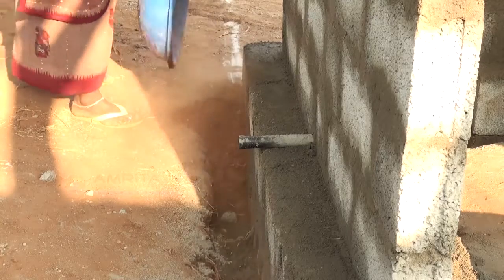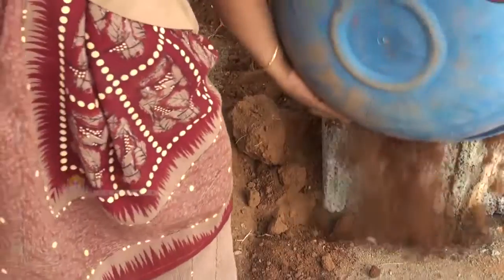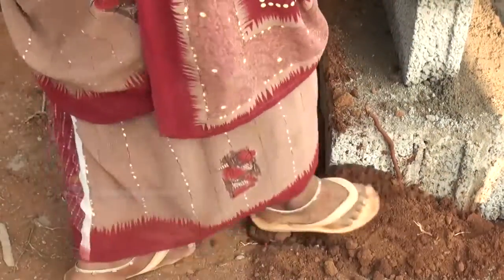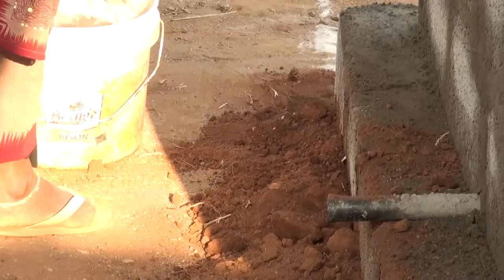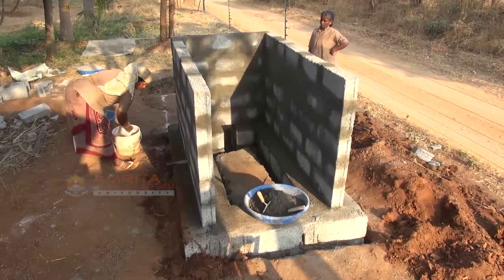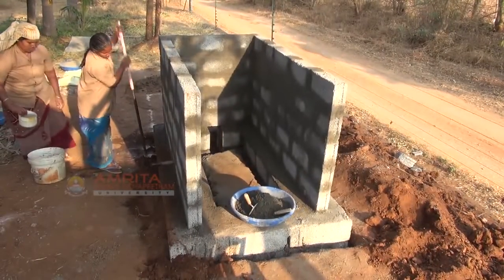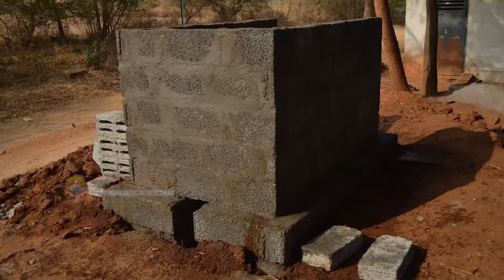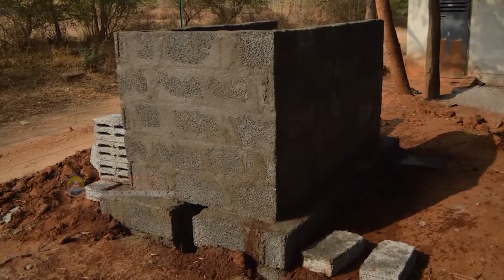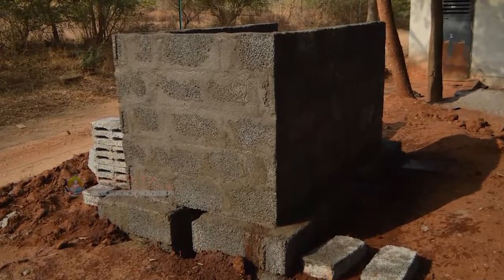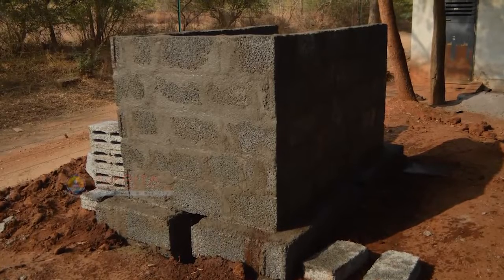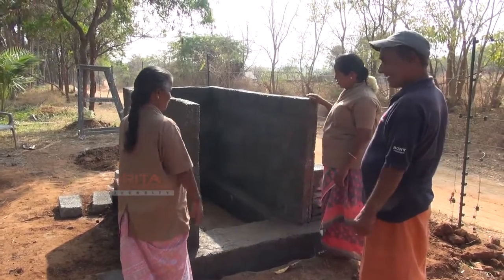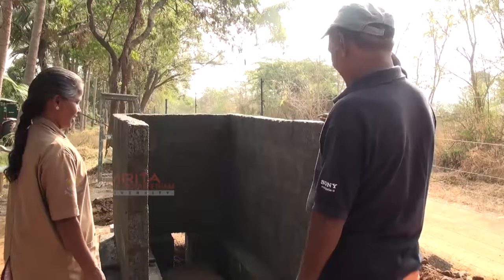We will fill the space in the outer side of the foundation with mud. Wet the mud with water. It is advisable to raise only 5 levels or up to 50% height on one day so that the structure is strong. If you raise more than this, the structure may collapse. On the next day, you may show the progress to the client.